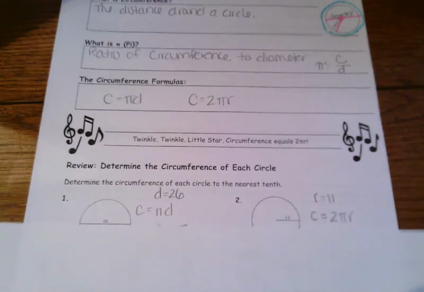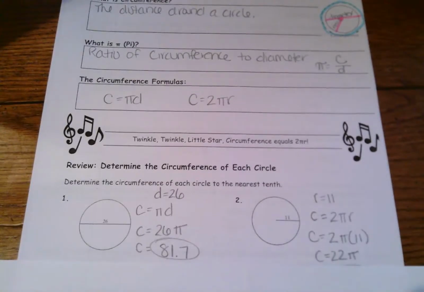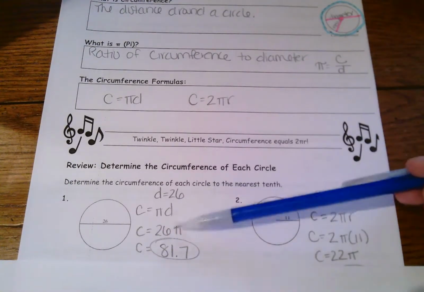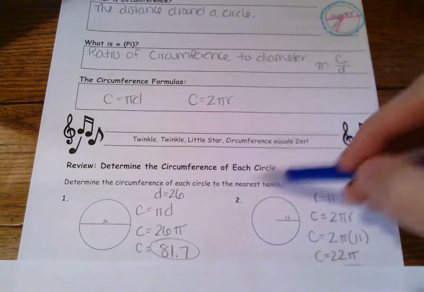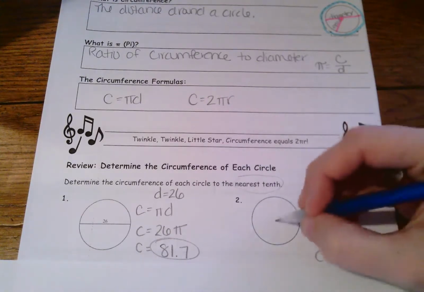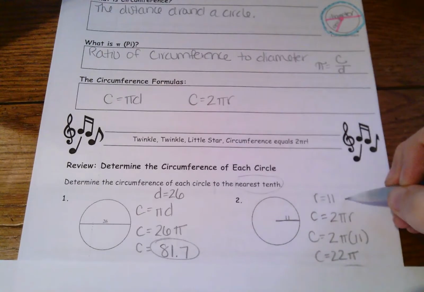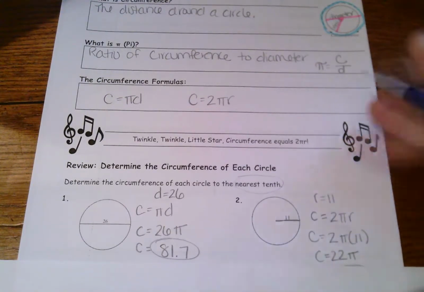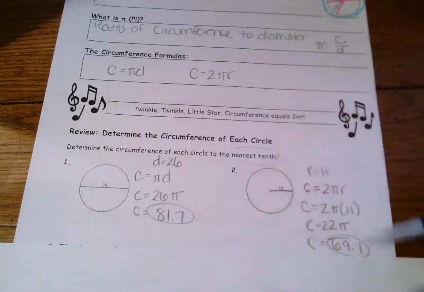All right, welcome back. If we look at this first one, it was the distance all the way across the circle, and that was the diameter. So you should have had C equals pi d, and the diameter is 26, and it said round to the nearest tenth. So I plugged that in to get 81.7. The next one was halfway across the circle, so that was the radius. So I used Twinkle, Twinkle, Little Star: circumference equals 2 pi r. Here my radius was 11, so I got 22 pi, which really ended up giving me 69.1.